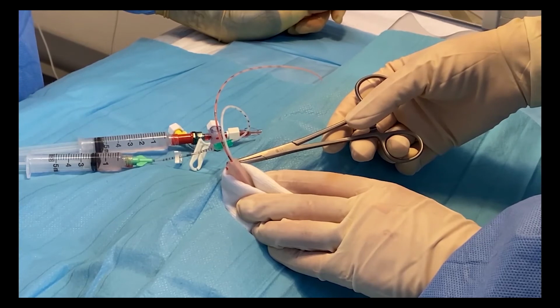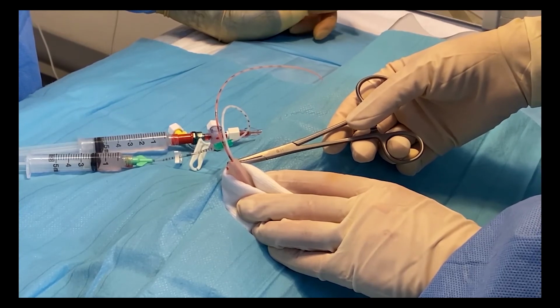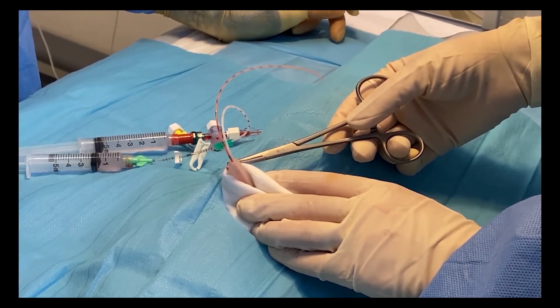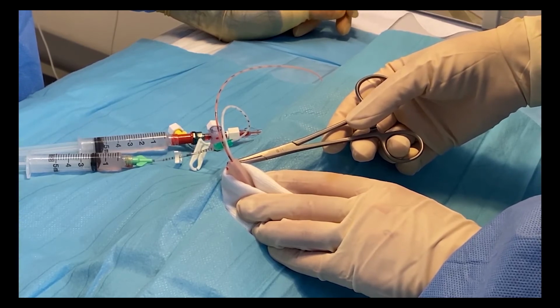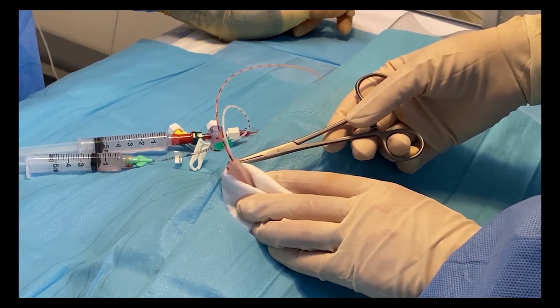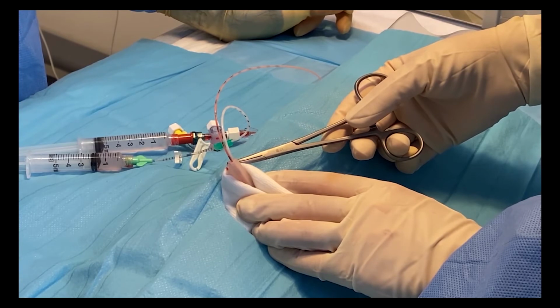Once you're happy with the position of your umbilical lines, you may wish to take a sample of blood. It's very important to take a good discard before then aspirating the blood for the sample itself. After that, you'll need to make sure it's flushed through with saline before moving on to securing the catheters with sutures, which I'm going to demonstrate now.